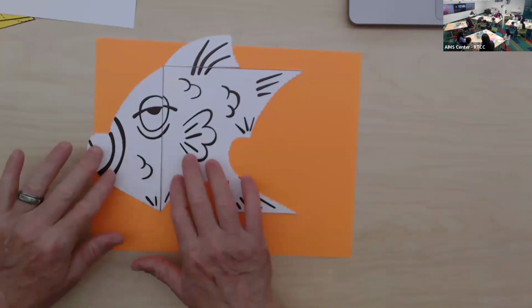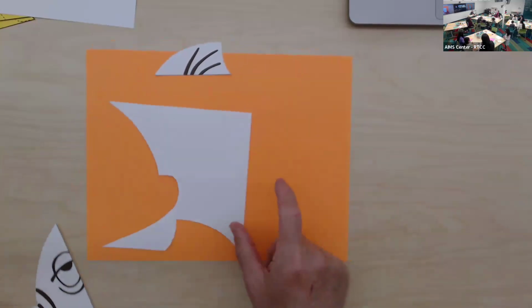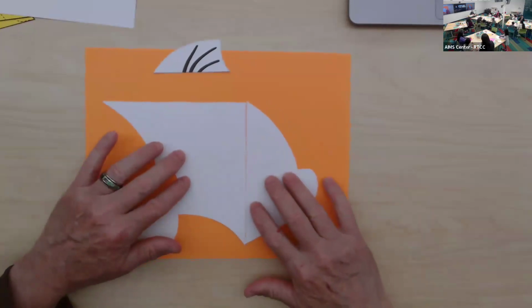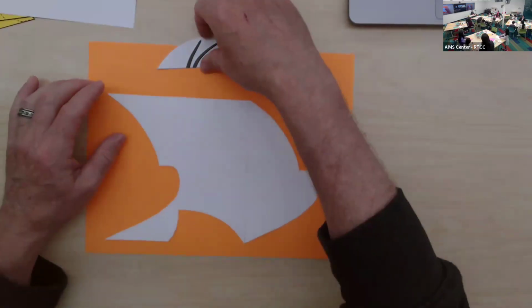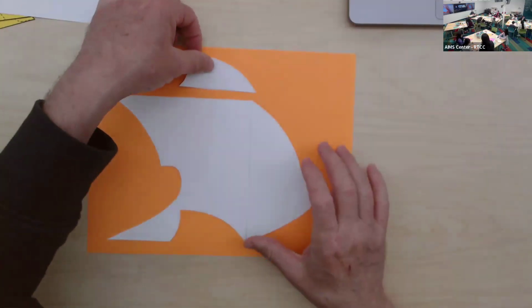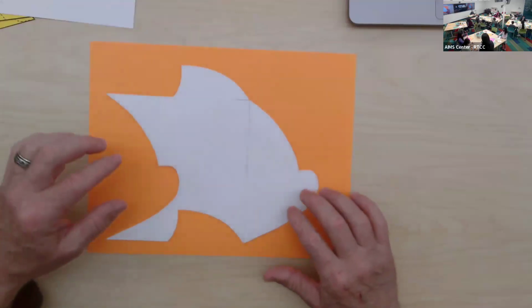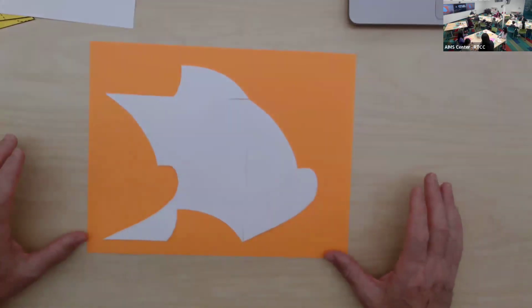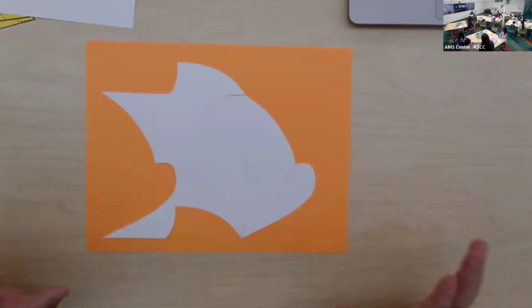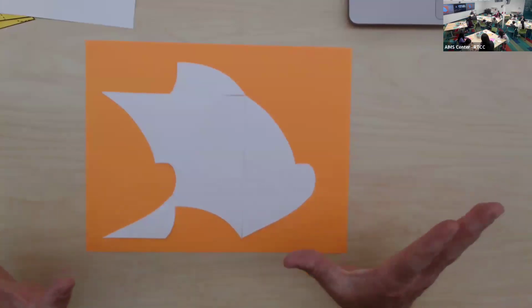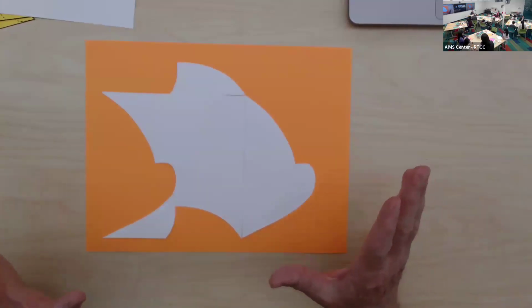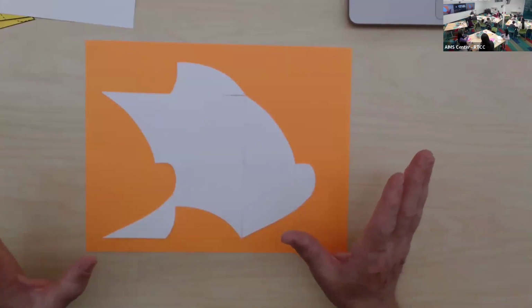So what I'd like you to do is to flip your fish over so it's on the back side, and tape your fish from the back side. And the reason for that is I'm going to want you to color the front side. I want you to make it a colorful tropical fish.